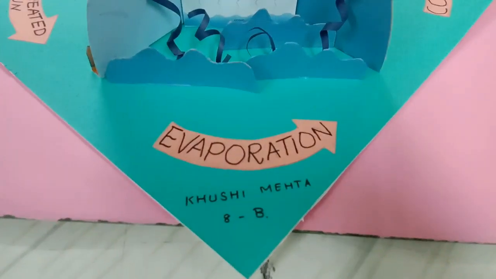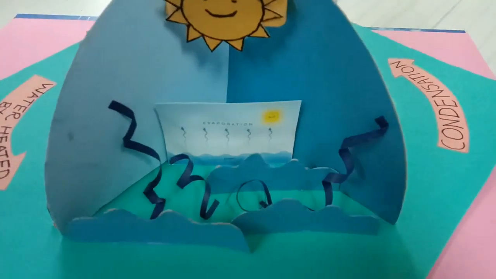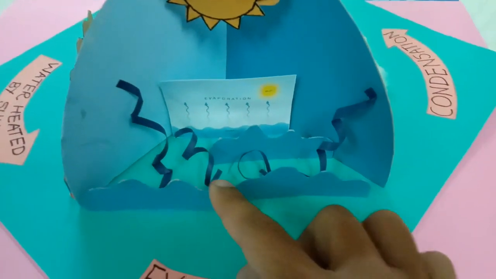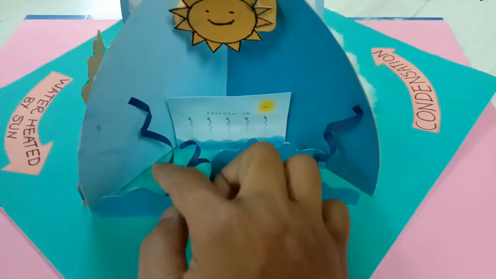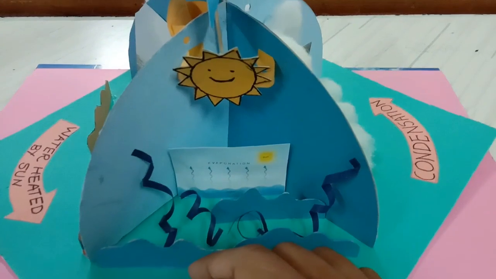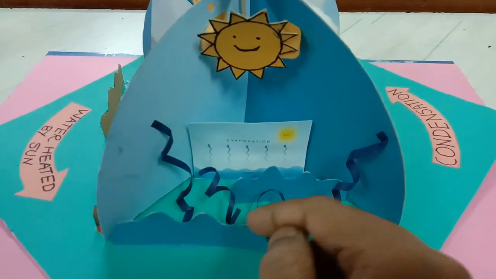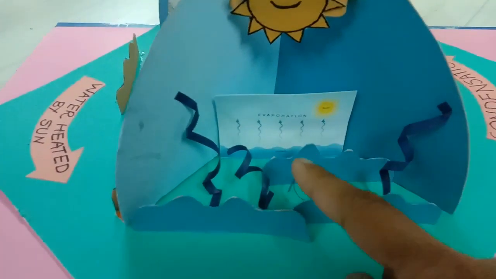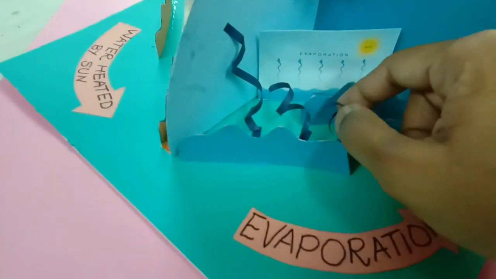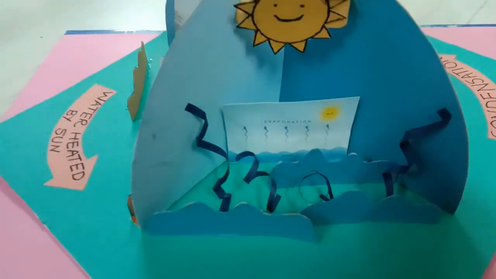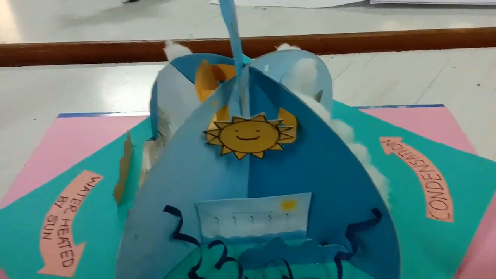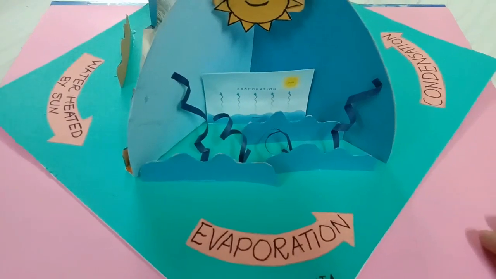So look at this evaporation, right? In this evaporation, the student has shown that the waves of the water are now converted in the form of vapors, and the sun is shining very beautifully, and the written part is also shown over here. You can see that small curves are made with the help of paper that show the water vapor like this one. And this is the first process, that is evaporation.